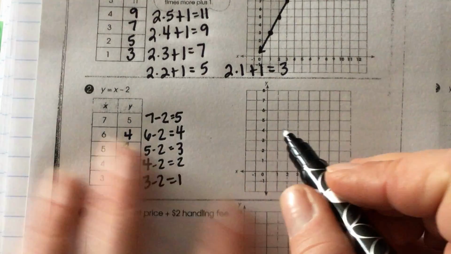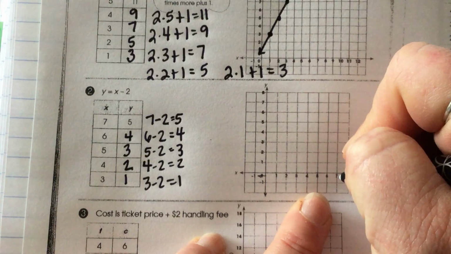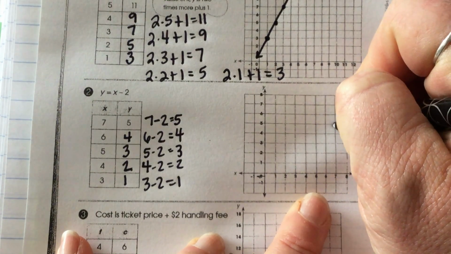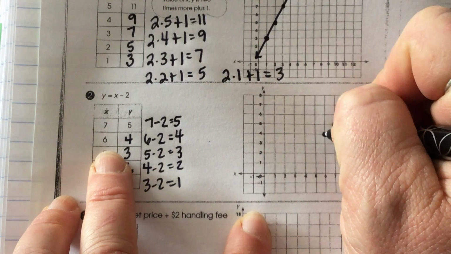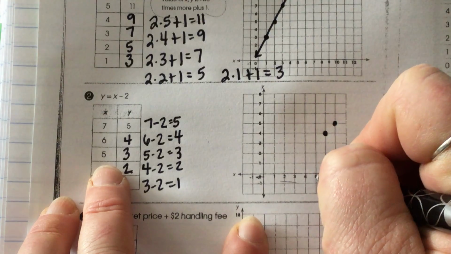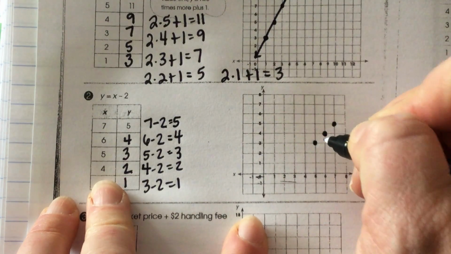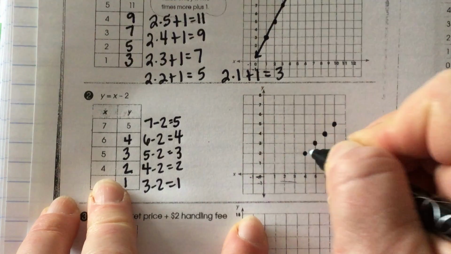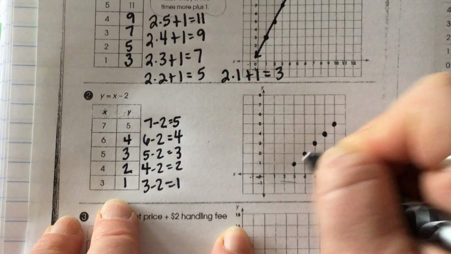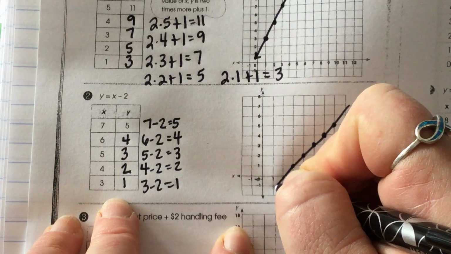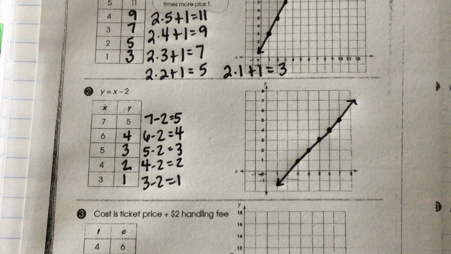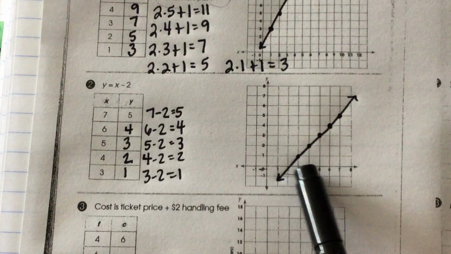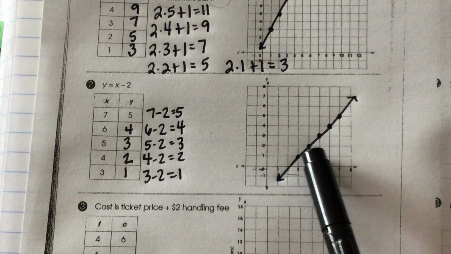Going to the right. So for here, I'm going to go 7 to the right, and I'm going to go up 5. Then for the next one, 6, 4, I'm going to go 6 to the right, up 4. The next one, 5 to the right, up 3. The next one, 4 to the right, up 2. And the last one, 3 to the right, up 1. Draw our line, and we notice it is what? Straight line. All of our dots are in place. We also are increasing by 1, or going over 1, up 1, over 1, up 1.